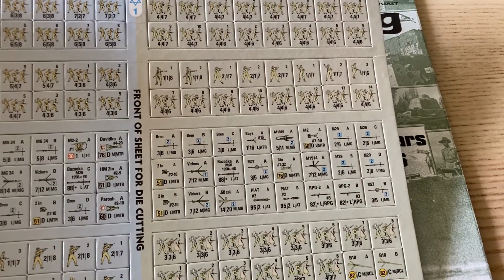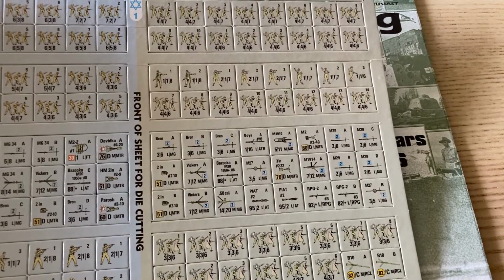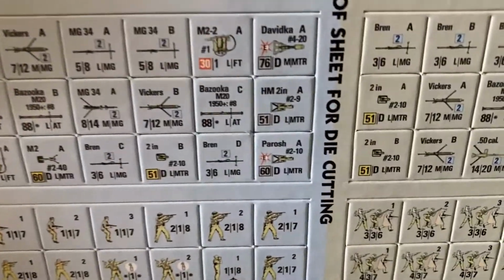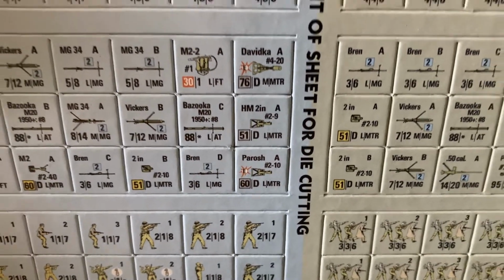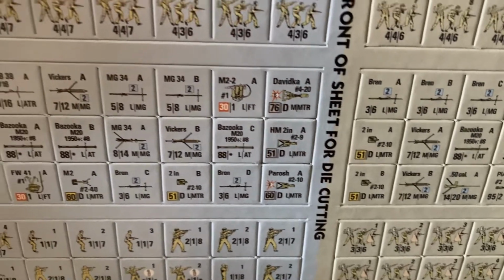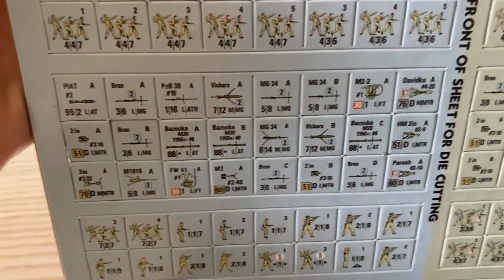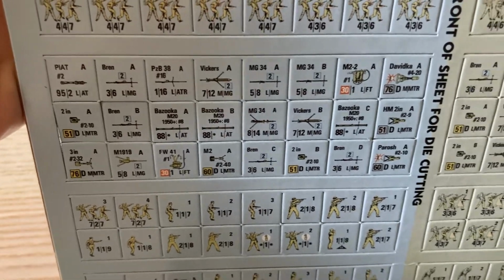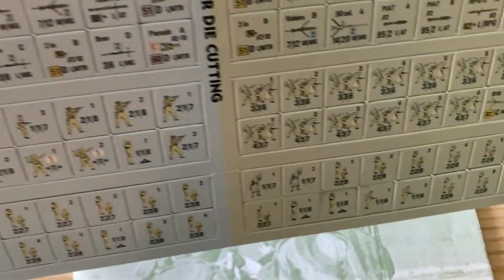But you also get lots of random stuff. More of the vehicles, we'll get to that. You get this one, I don't know, Parosh. We'll say it like it's Russian. Davidka. You get some homemade mortars, which have some funny rules where they are loud and they can cause morale checks just because of the noise, but they can break down very easily. They get a flamethrower, that's nice.